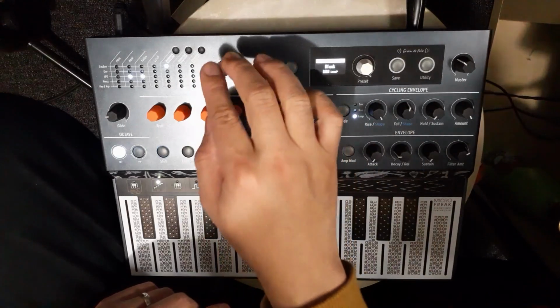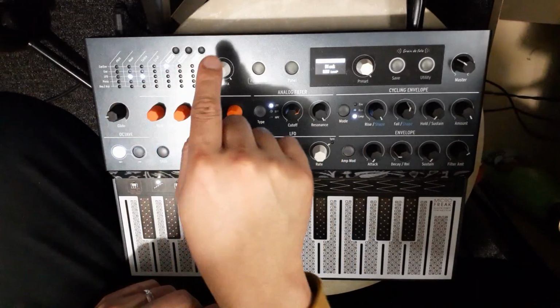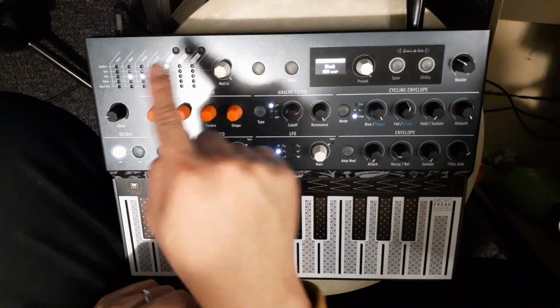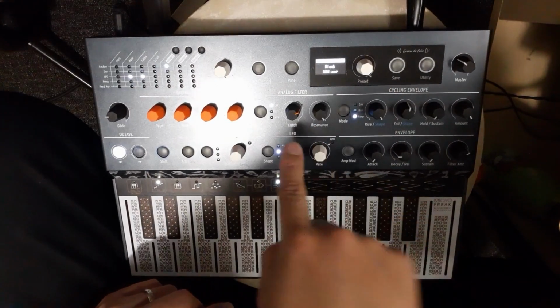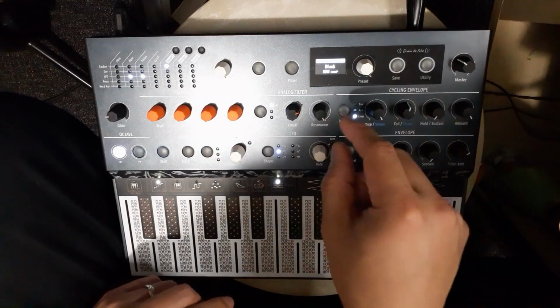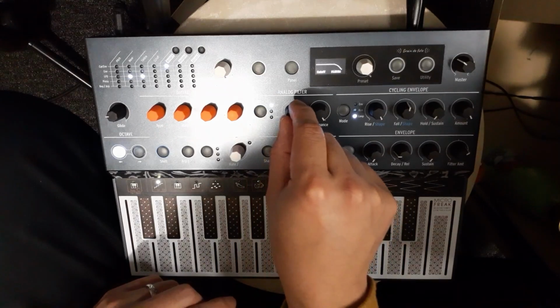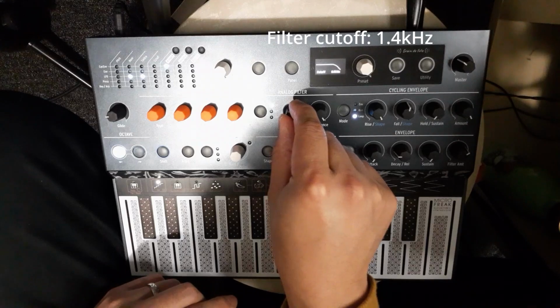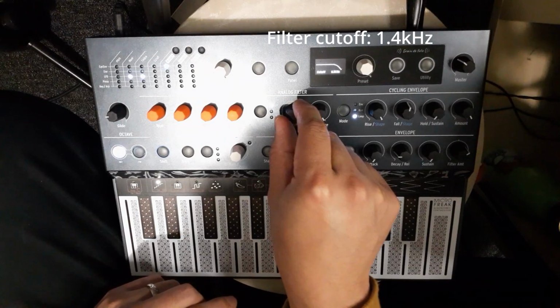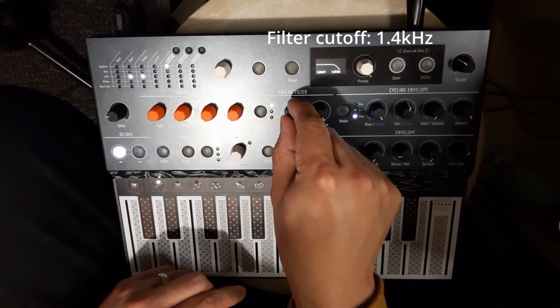Okay, next up, I used the envelope to modulate the cutoff of the filter. So I just left it as a low pass filter, and the value I had it was around about 1K. So let's go to around 1K-ish. Hang on. Gosh. 1.4.